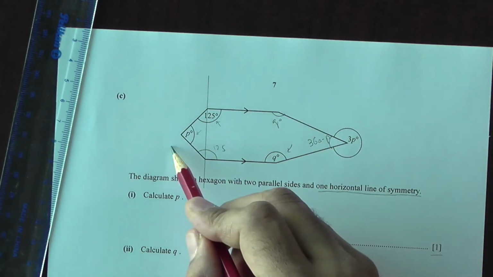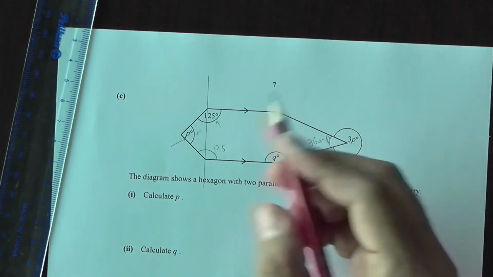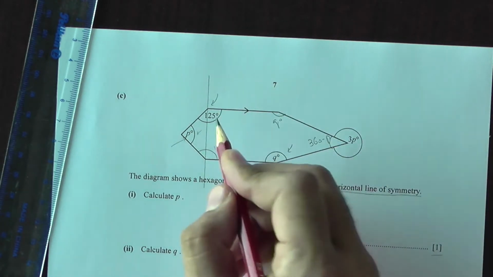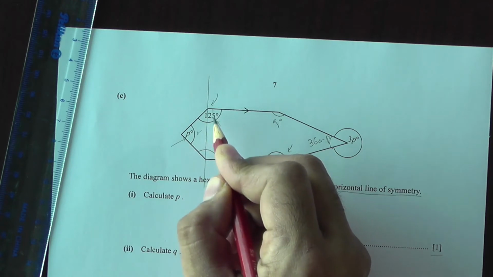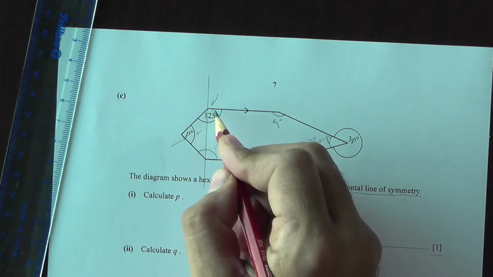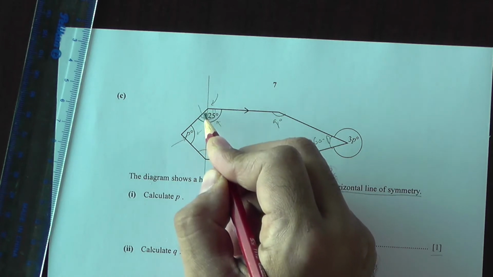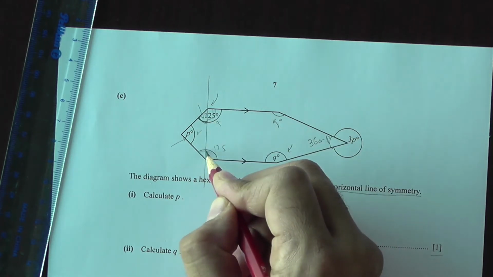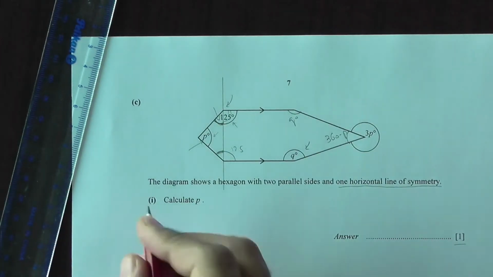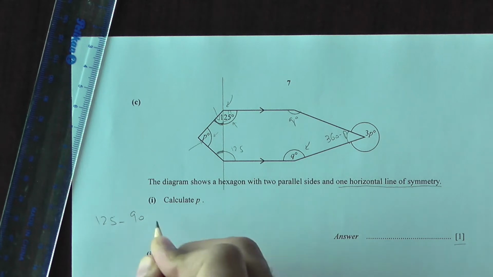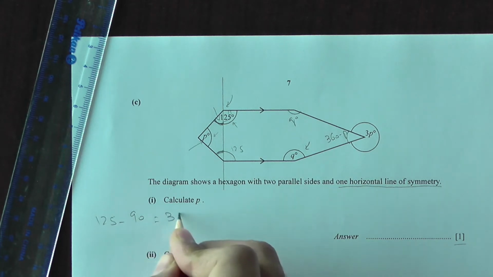Okay, so we talk about angle P over here. How do we find that? If this is a vertical line that we just drew, then this angle right here is going to be 90 degrees. If we subtract 90 degrees, we will get this angle that's over here, and whatever we get, that is also going to be the same over here. So let's do that. First we do 125 minus 90. When we do that, we get 35 degrees.